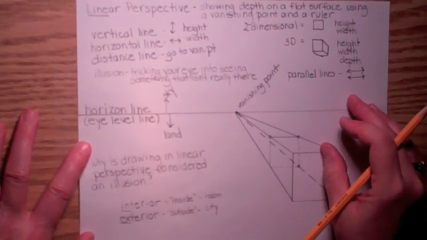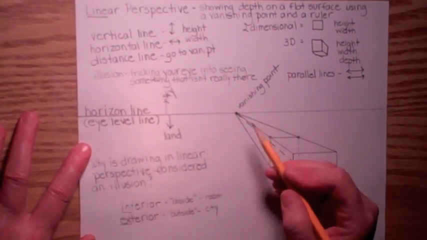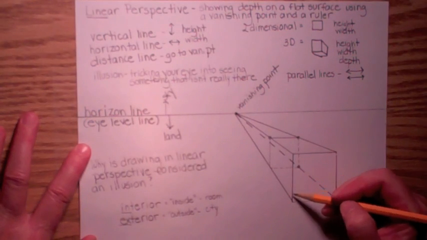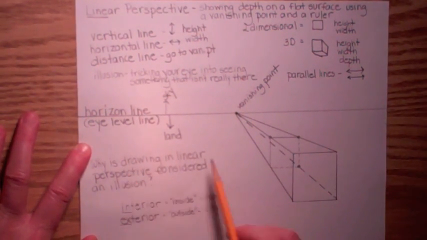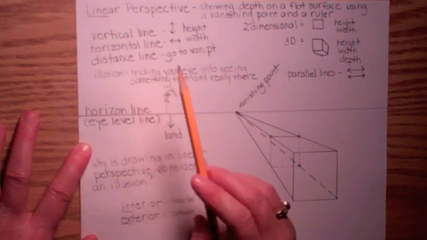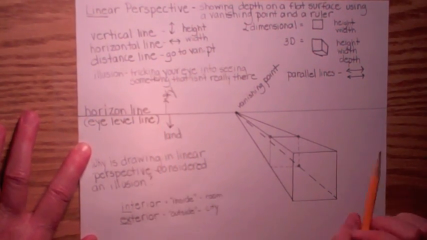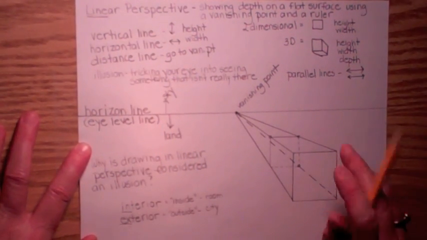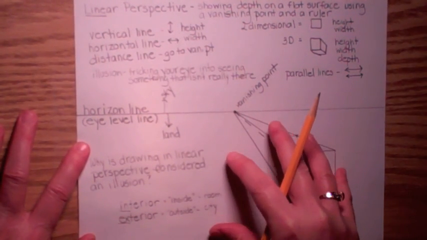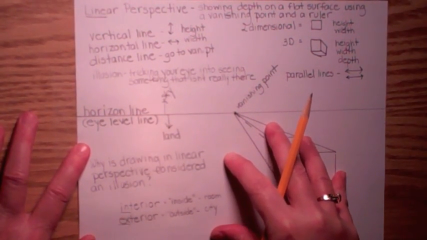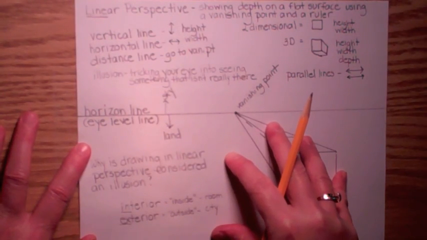Okay? What I want you to do is to practice using your vanishing point and drawing boxes all around. Here, here, here. You might even want to put one that crosses over and see what happens. But this is your vocabulary that you need to know for 1-point perspective, 2-point perspective, and 3-point perspective.